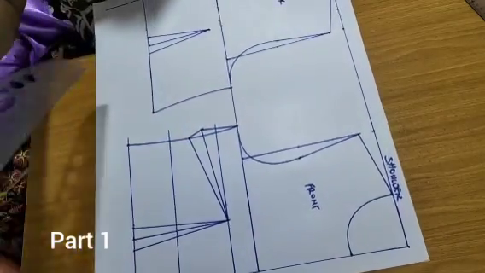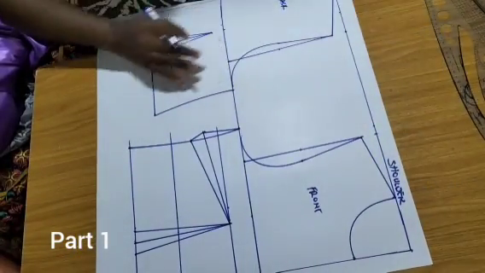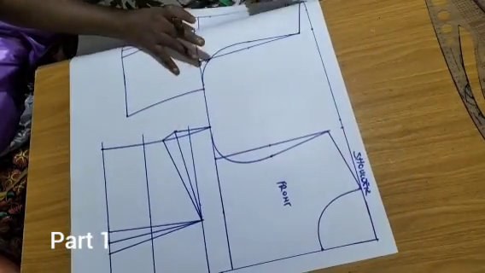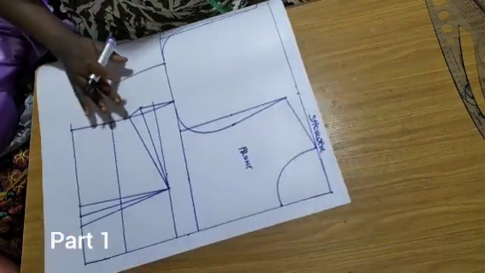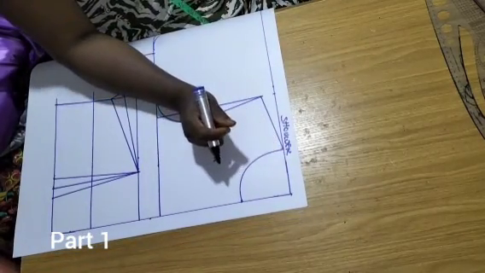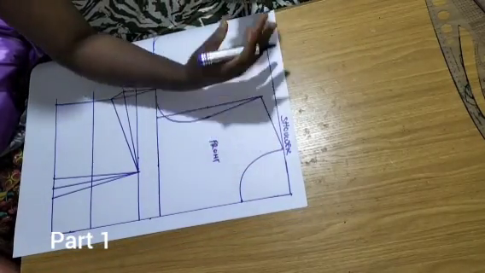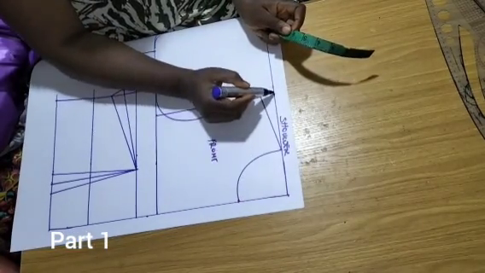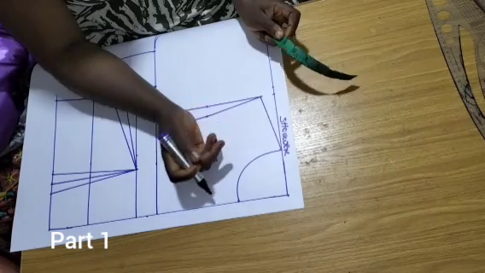So we want to start right away with the drafting. So what I have here is my natural neckline, which you use your bust divided by 12 to achieve. On my shoulder, I've already inputted my shoulder and slanted my shoulder by 1 inch.